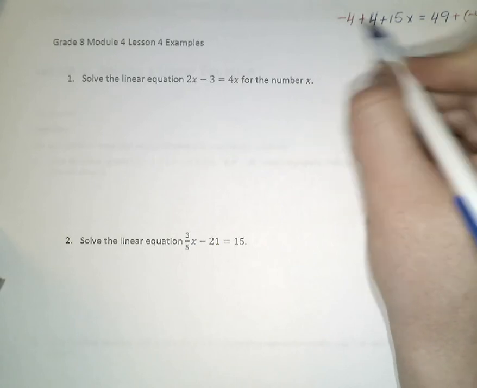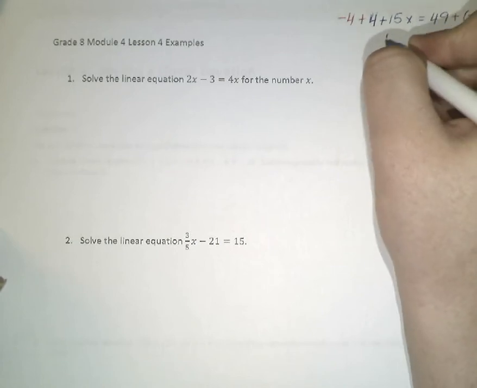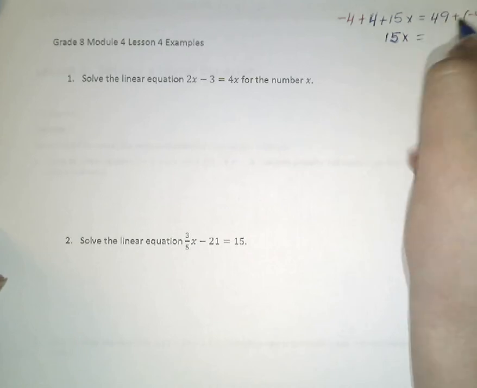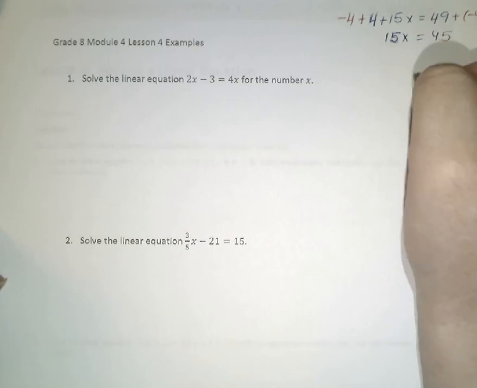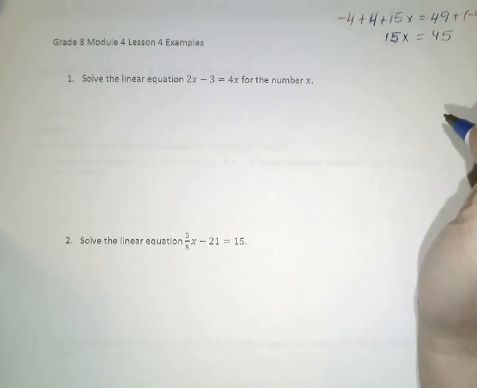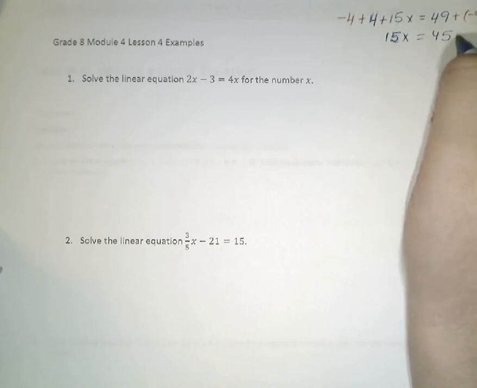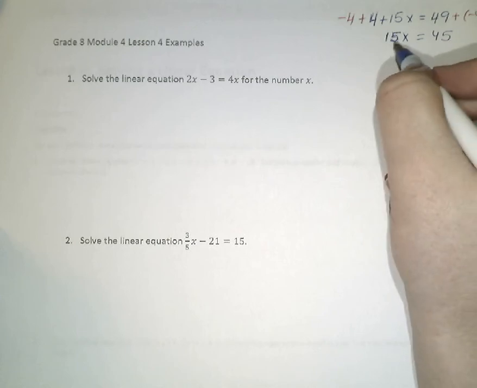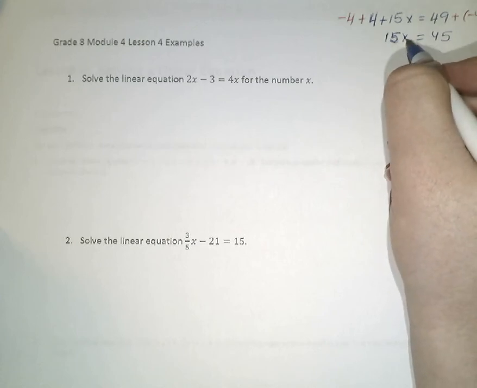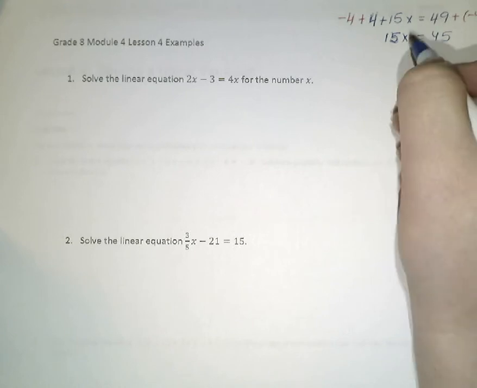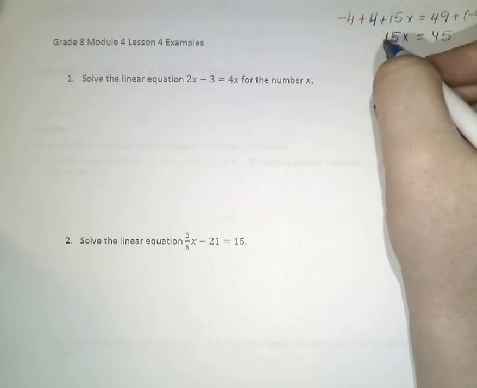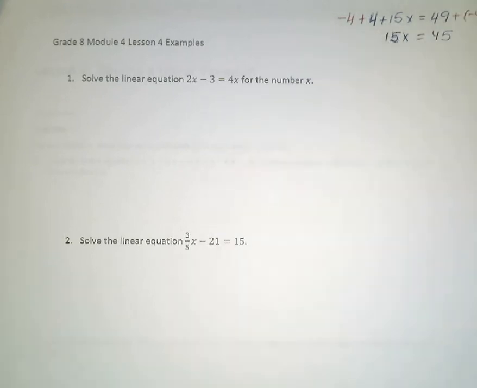So negative 4 plus 4 is a 0, you have 15x left. And on this side, you have 49 plus negative 4, which is 45. Okay, our next step, this is a one-step equation and one step left. We know that 15 is multiplied by x, so we need to multiply 15 by something that will give us 1x on its own. And that is a number that is a reciprocal of 15, 1/15.